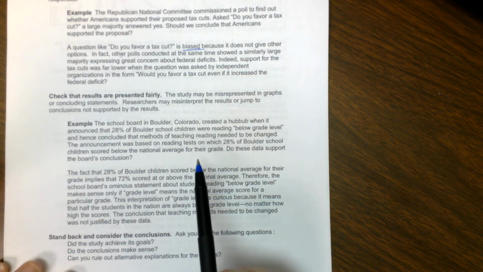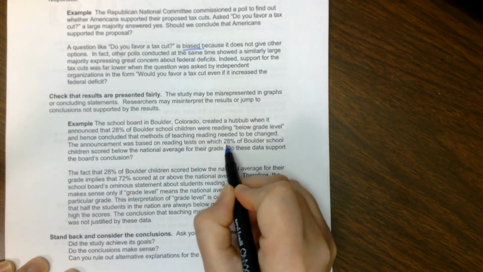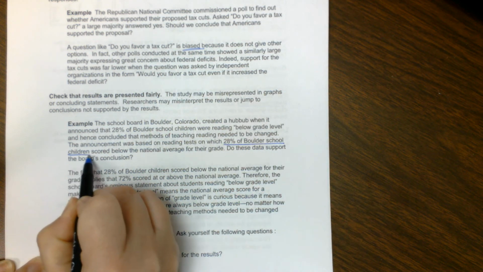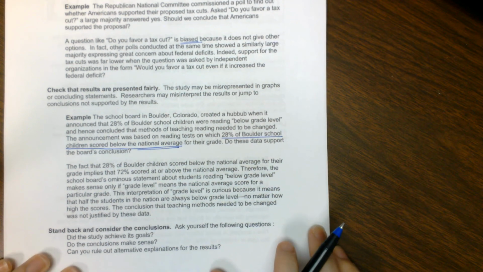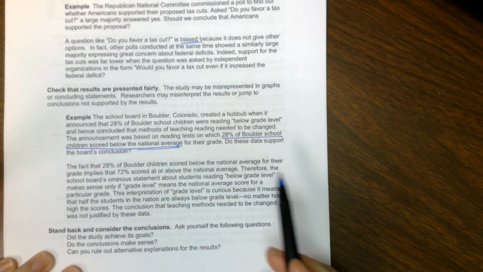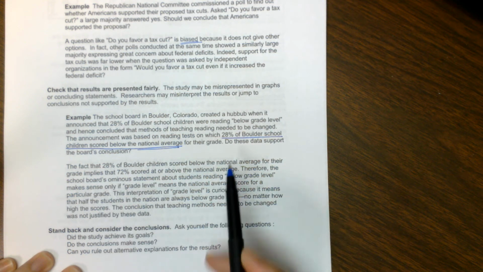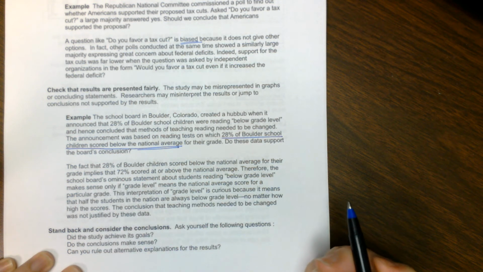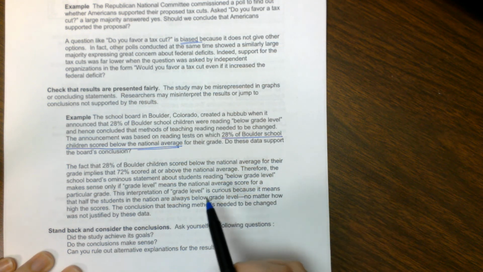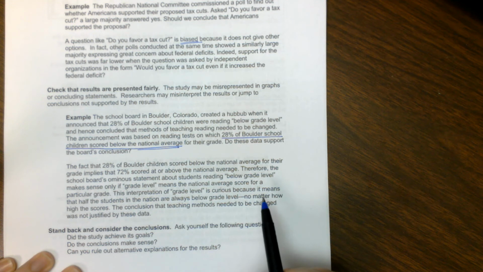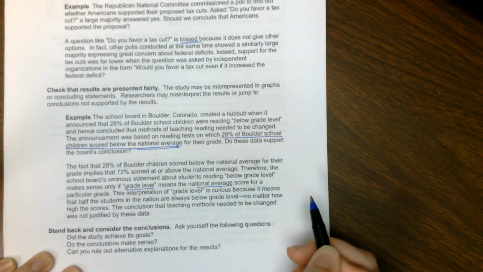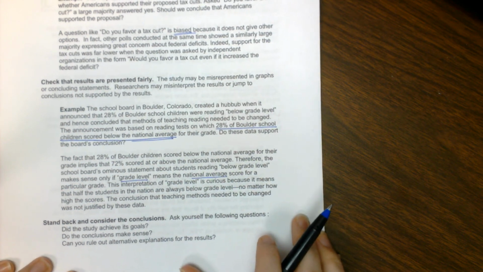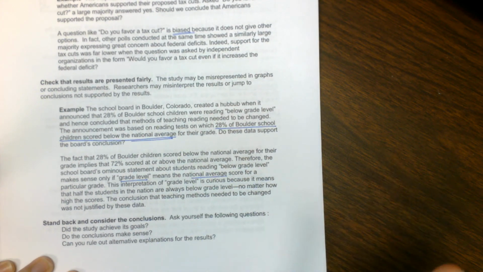Well, the actual statistic here was that 28% of Boulder school children scored below the national average for their grade. So 28% scored below, which means that 72% scored above, which is still pretty good. Therefore, the school board's ominous statement about students reading below grade level makes sense only if grade level means the national average. But those could mean completely different things, right?